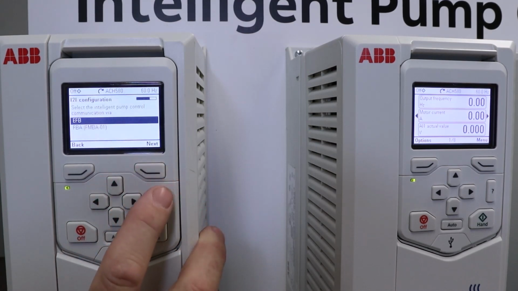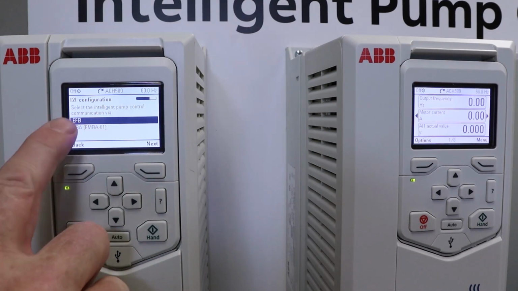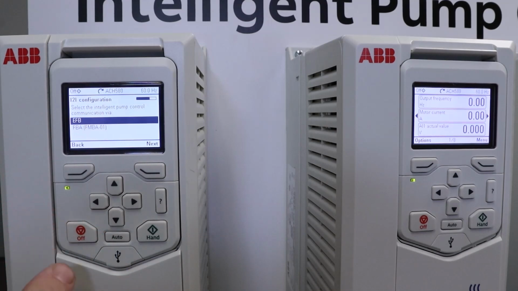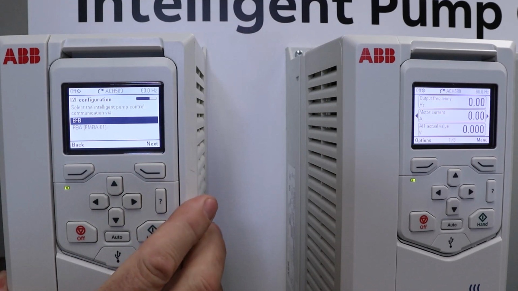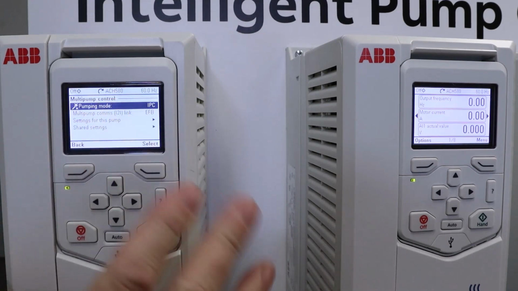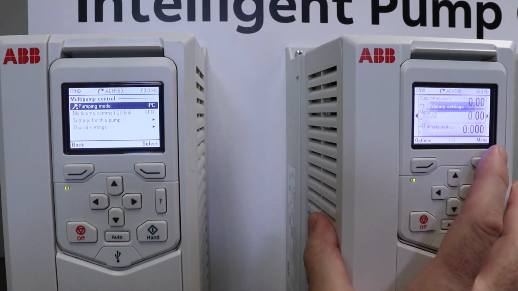Go on to next. Embedded Field Bus or FMBA-01 module for a Field Bus module. In this case here, I have the individual drives wired up through Embedded Field Bus. That's EFB. So the drives are wired for an inverter-to-inverter link through Embedded Field Bus. So I hit Next. This drive is now set up for IPC. I have to go to the next drive and start out with the next drive.